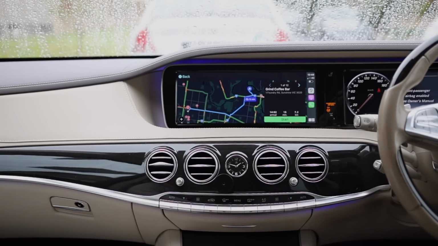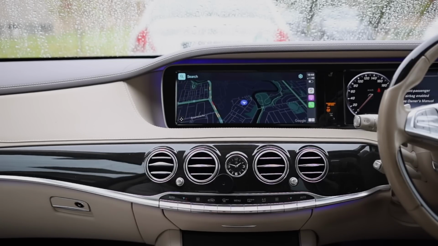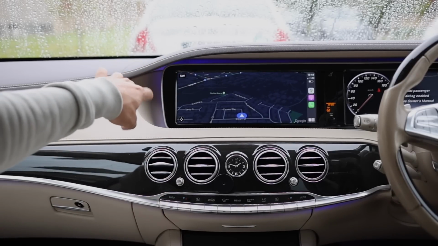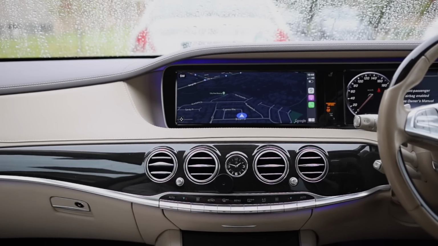Now, since I'm not going to be navigating to this location, I'm going to go back to the home screen. And then to go back into my dashboard, I'm going to press my home button, which for a touchscreen would be a home button on your screen, or for a controller would be my start button in this case.